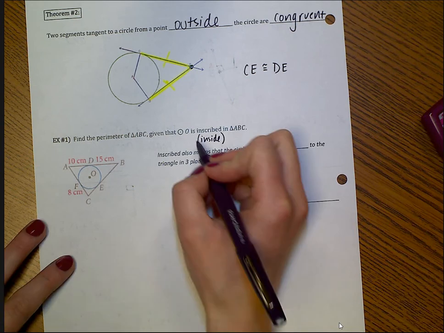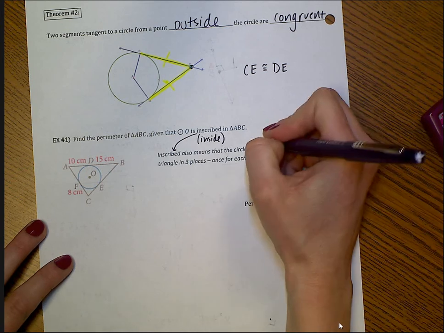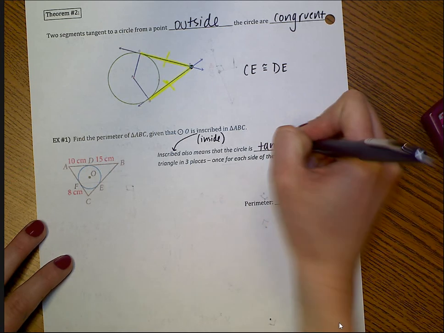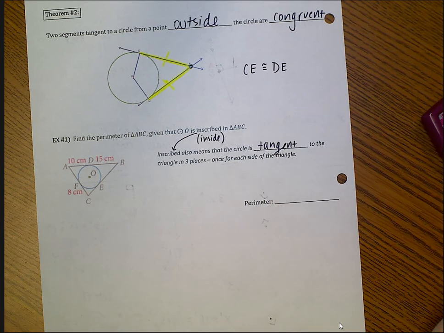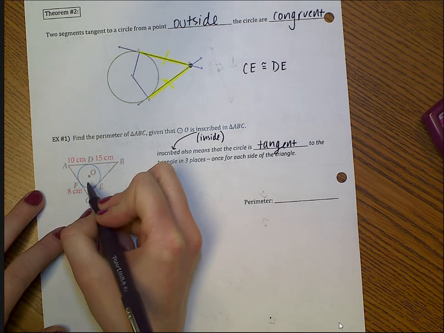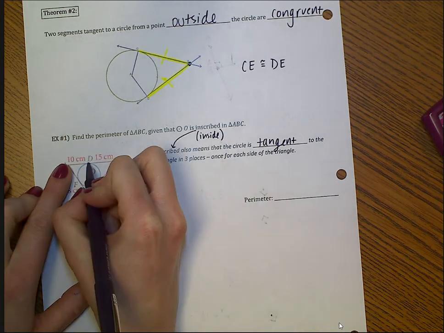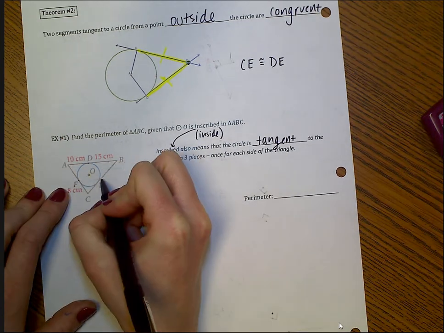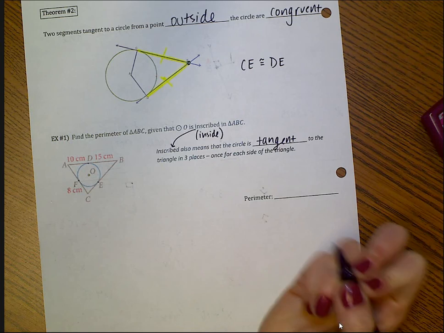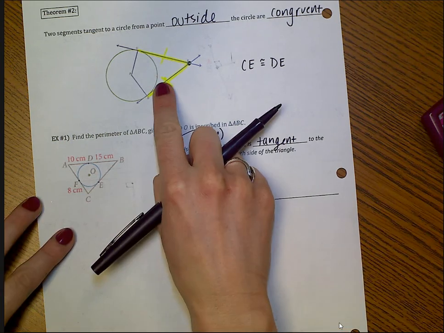Realize that inscribed also means that the circle is tangent to the triangle in 3 different places, once on each side of the triangle. It's like the circle fits perfectly inside the triangle. It's tangent to side AB, so D is a point of tangency, F is a point of tangency, E is a point of tangency.